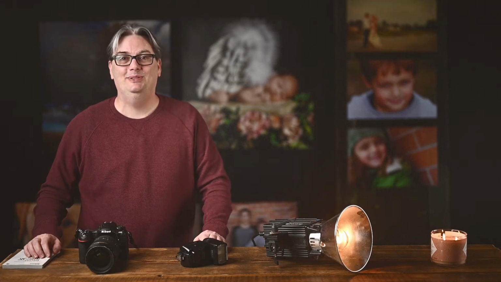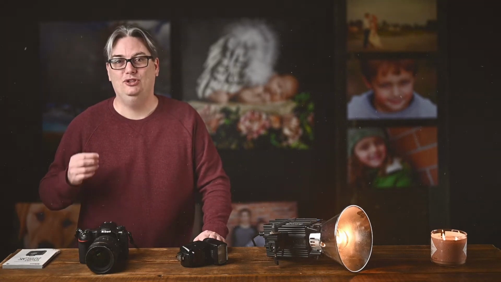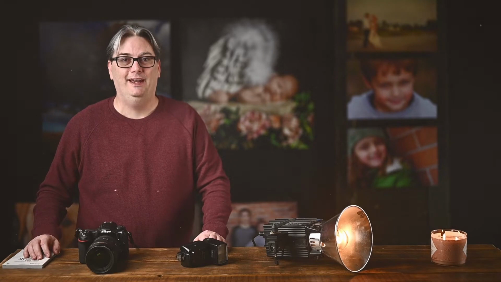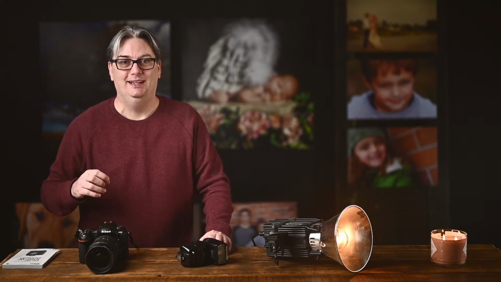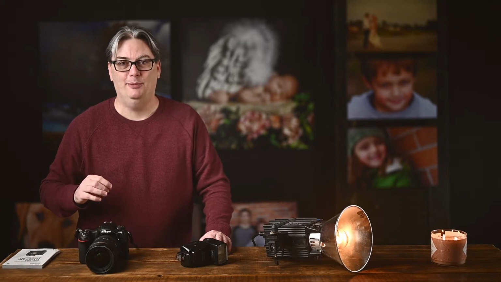With dozens of ISO setting options, which one should you use and when? To find out, continue watching. ISO, unlike your aperture and shutter speed, does not provide any creative options.